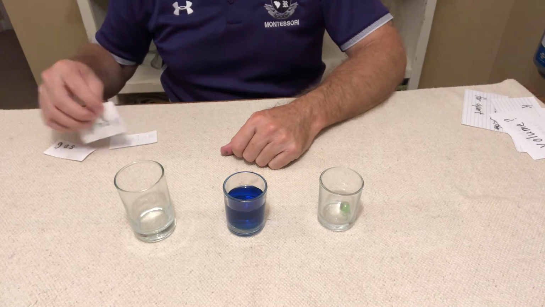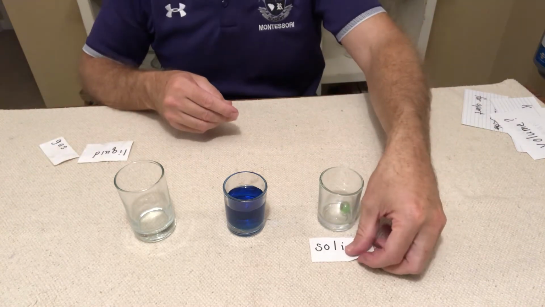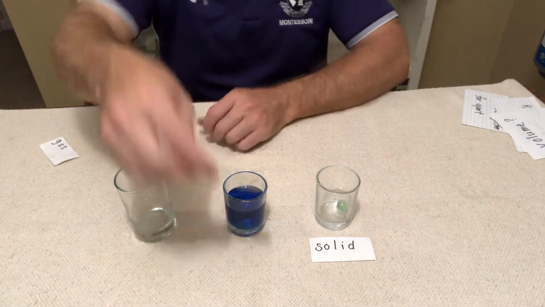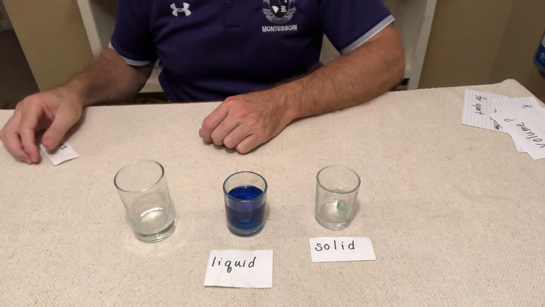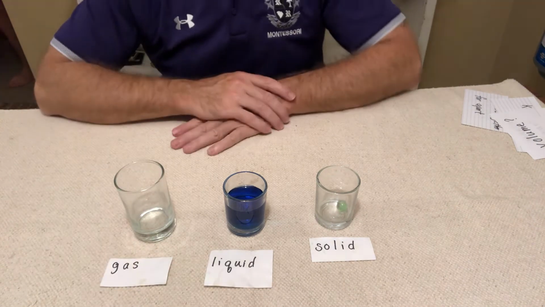So I'm gonna label these. Solid, because that one's my solid. This one, I'm gonna label it liquid. And then this one is labeled a gas.